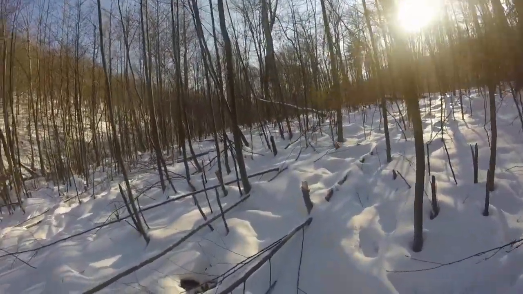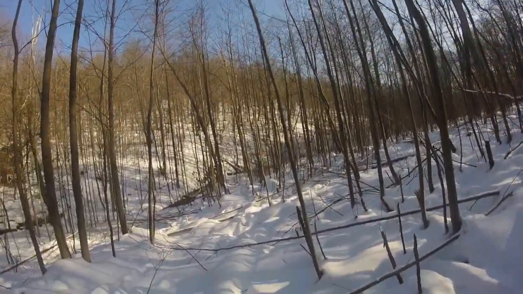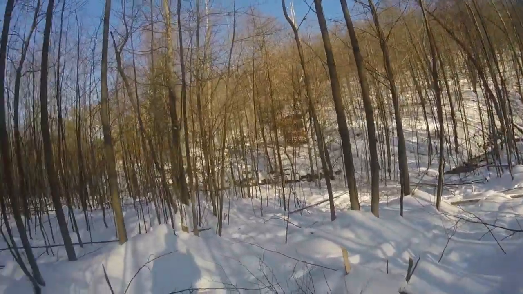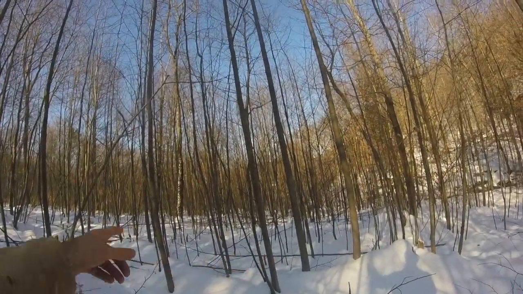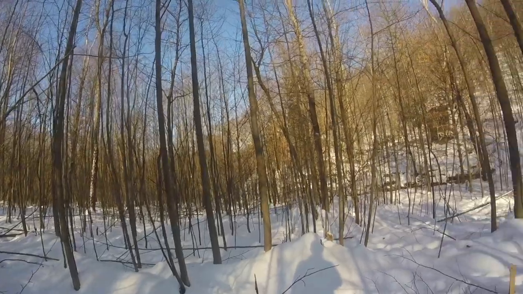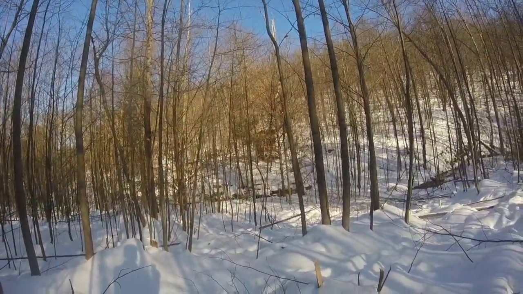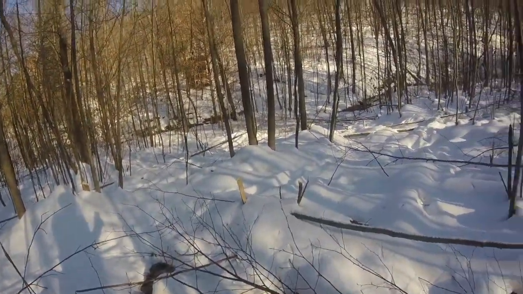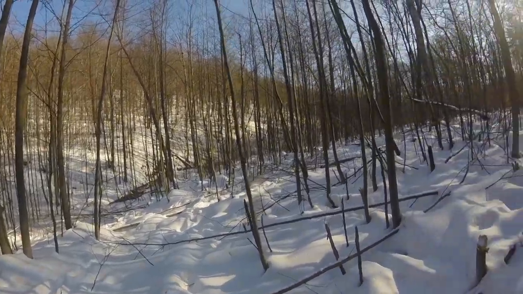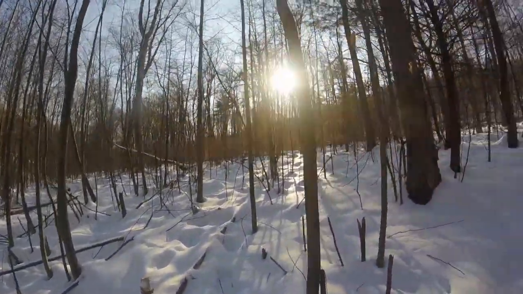So accomplishing two things at once here today. Thinning out the, this is way too thick a growth. So I'm thinning that out, but I'm doing it intentionally in February so that I'm feeding the deer, and it's kind of a win-win. Pretty spot out here. I love it.